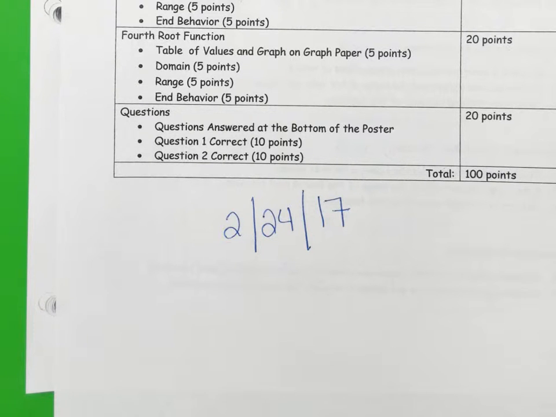What, babe? What? But you're not going to put 0 in, like, for the table?